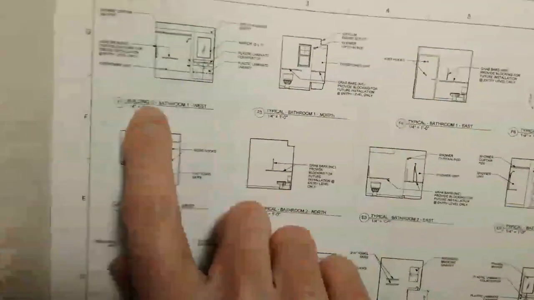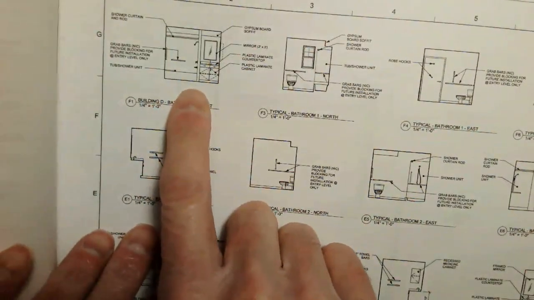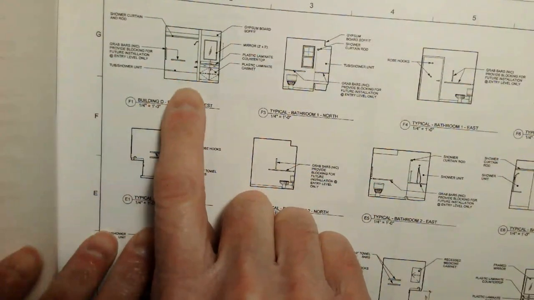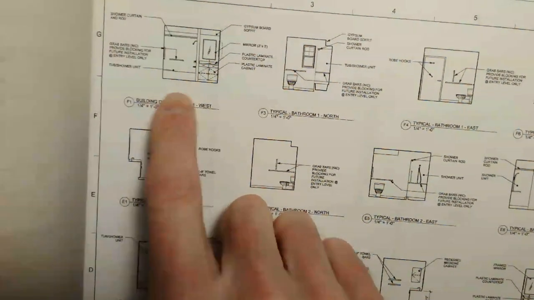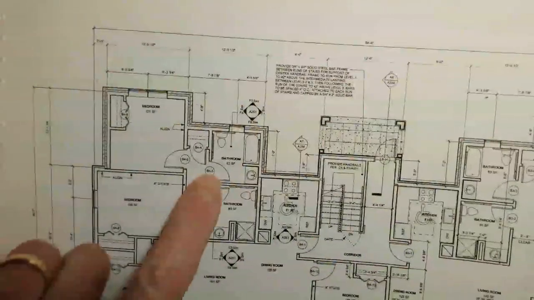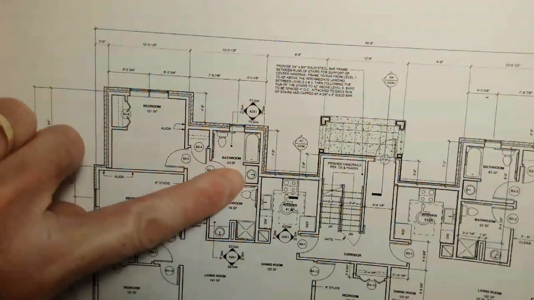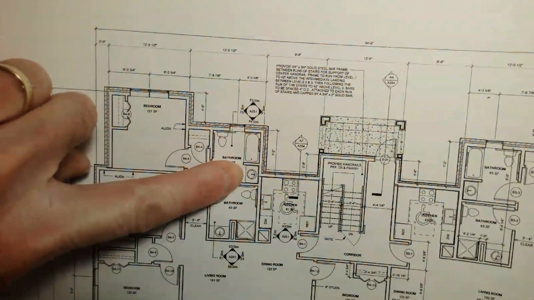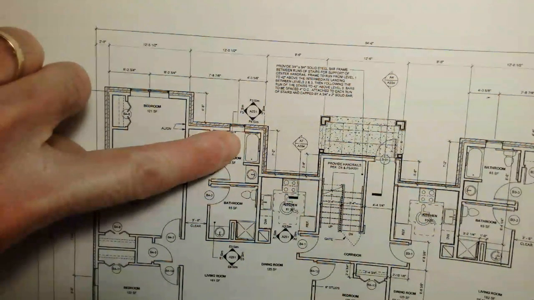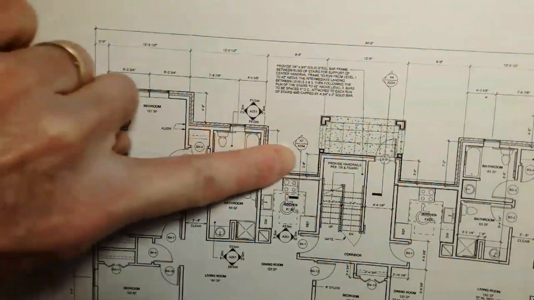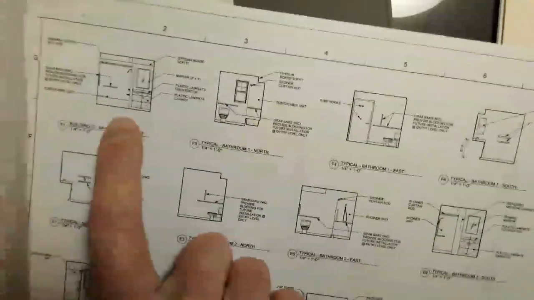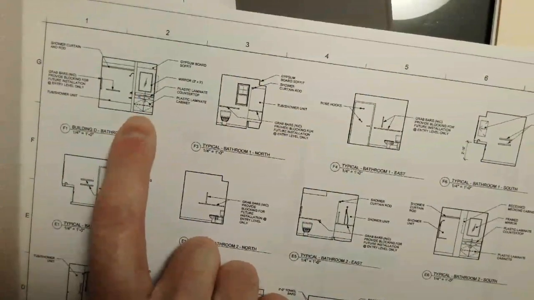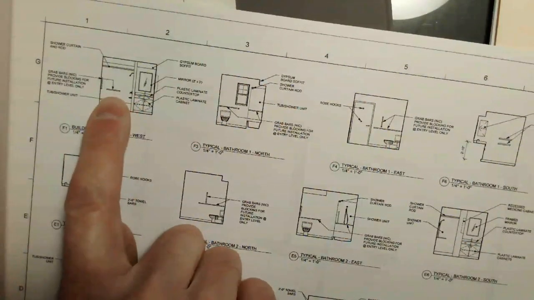So I come up here in my upper left corner of A251. I see a whole bunch of information here, and this is the elevation for that bathroom. If I go back real quick, you'll see A251 is looking at the vanity cabinet and the lavatory. It also looks at the tub and shower. So it's looking this way because that's the way the arrow is pointing. And if I look at the elevation, I will see that I'm looking at the vanity cabinet. I can see the mirror and I can see the shower.